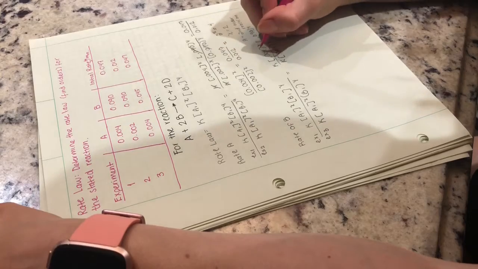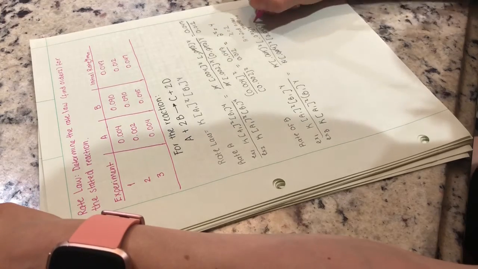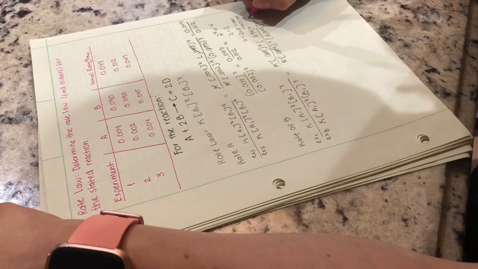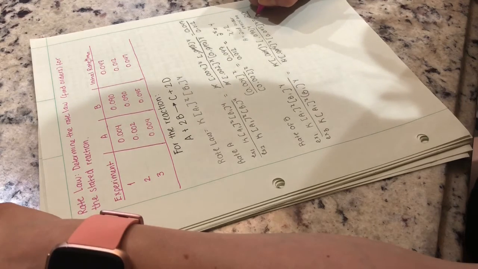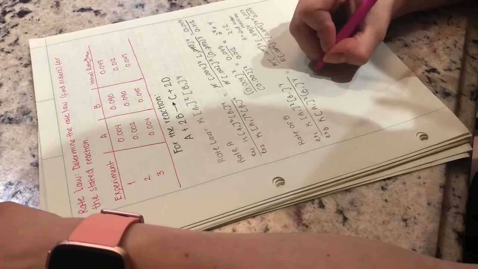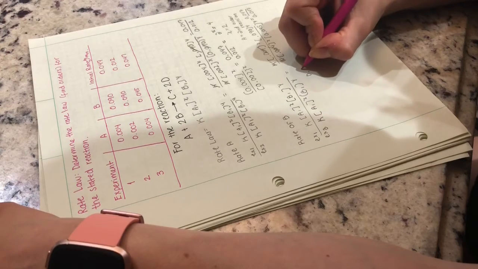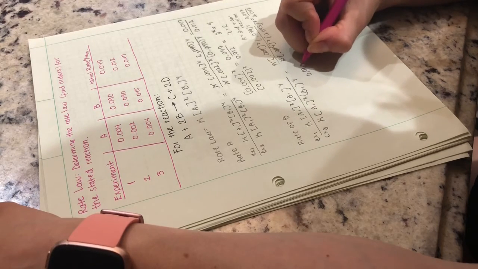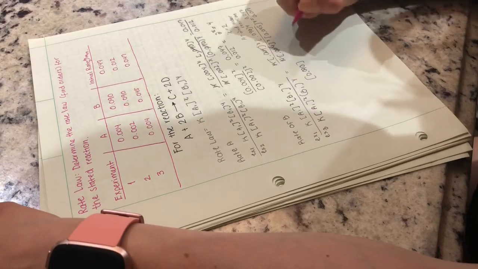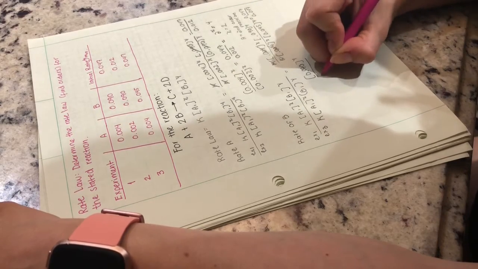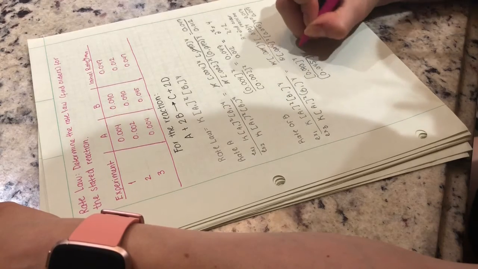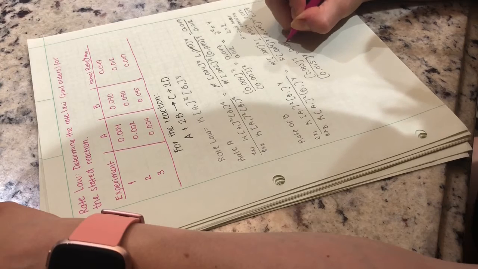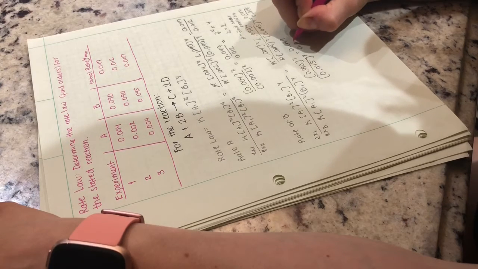And then this cancels, and our rate is 0.047 over 0.047. We're left with 0.09 to the y over 0.045 to the y. It's equal to 0.047 over 0.047.